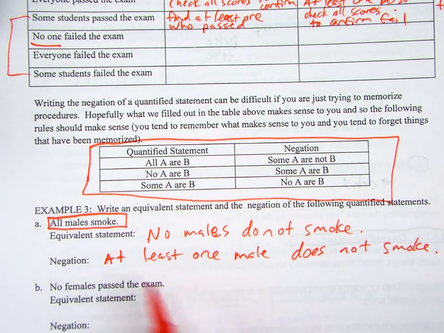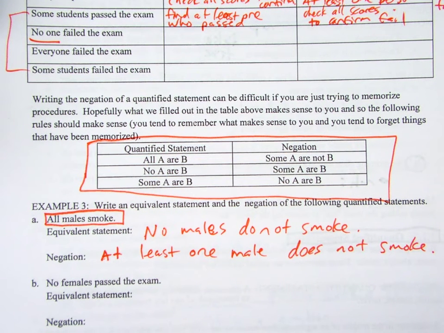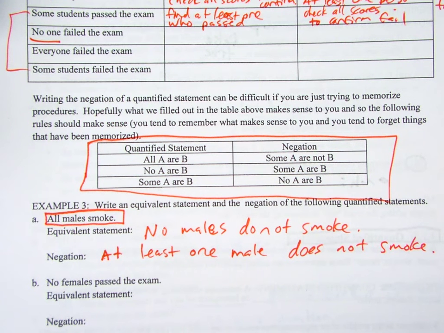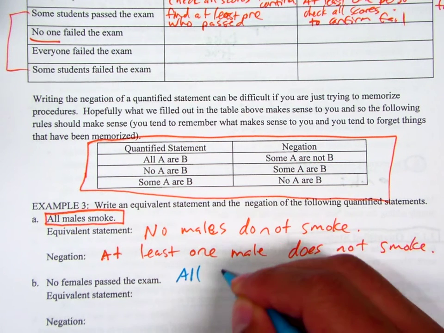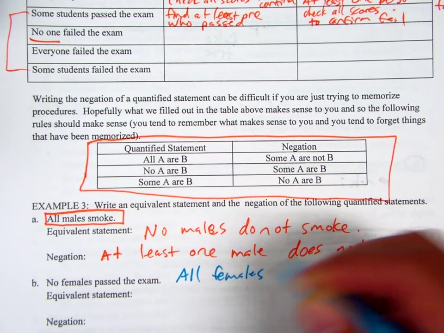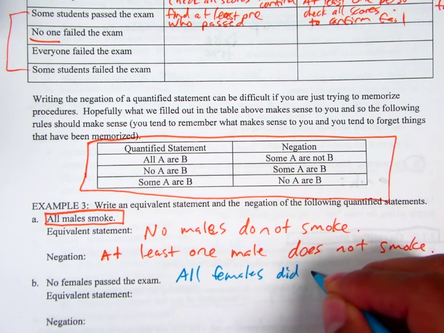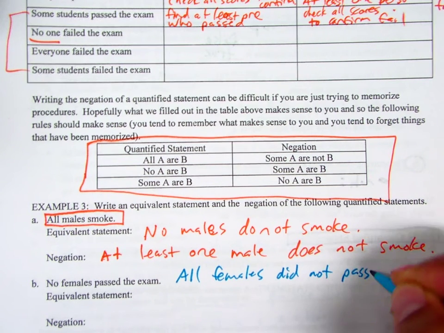All right. Michael, let's go to your group. Doesn't have to be you, but if you want to volunteer and answer here. How else could we say no females pass the exam? All females did not pass the exam. Very good.